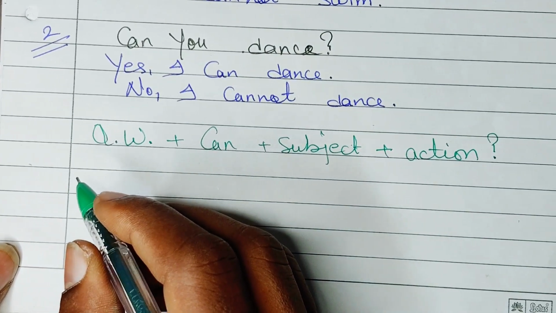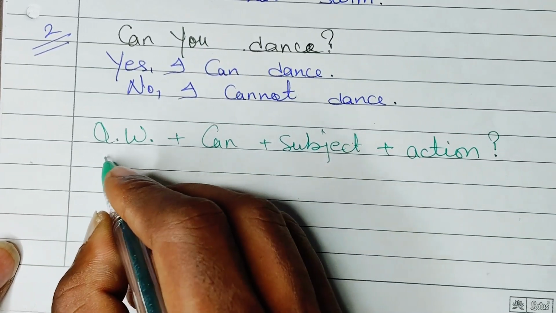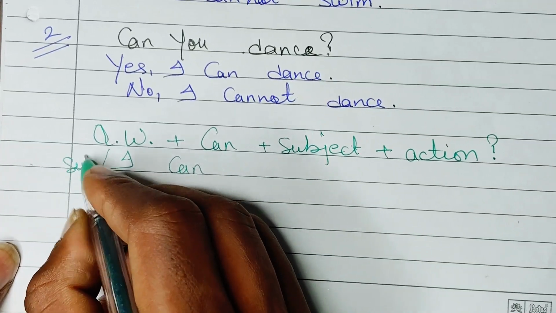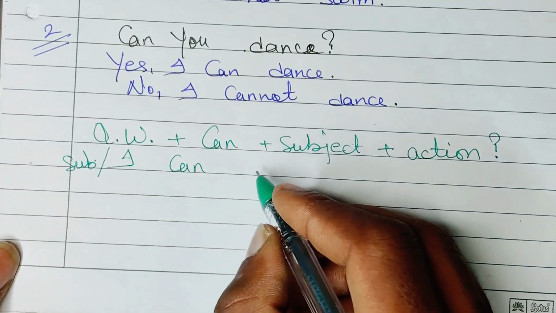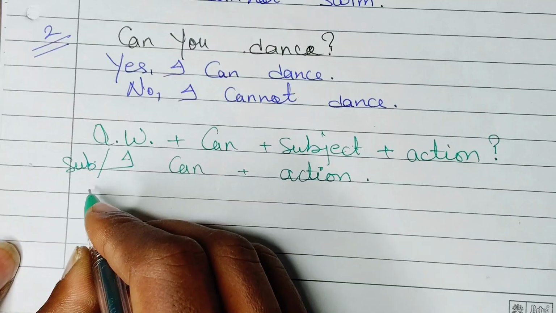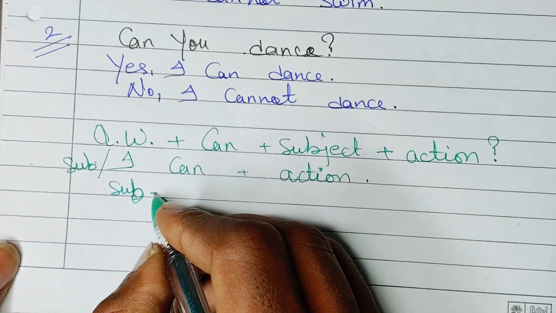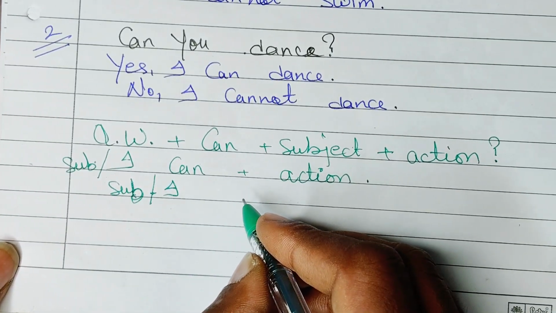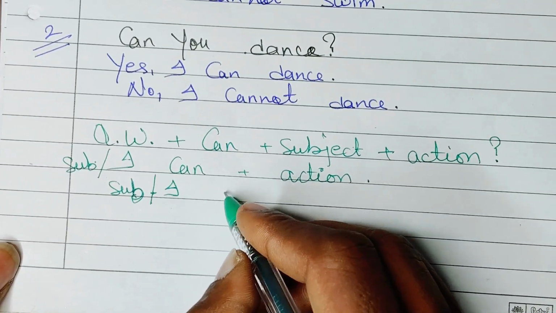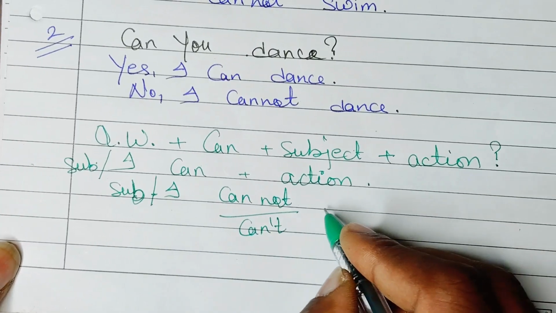Whoever is asking you the question, they have to tell you about that question word. So then you can reply, I can, I or subject, then can, then action. Then if I talk about negative, then you can say subject, I, because in this series we are talking only about I and you, means me and you. So then I, then can or not. Either you can also use can't, then action.